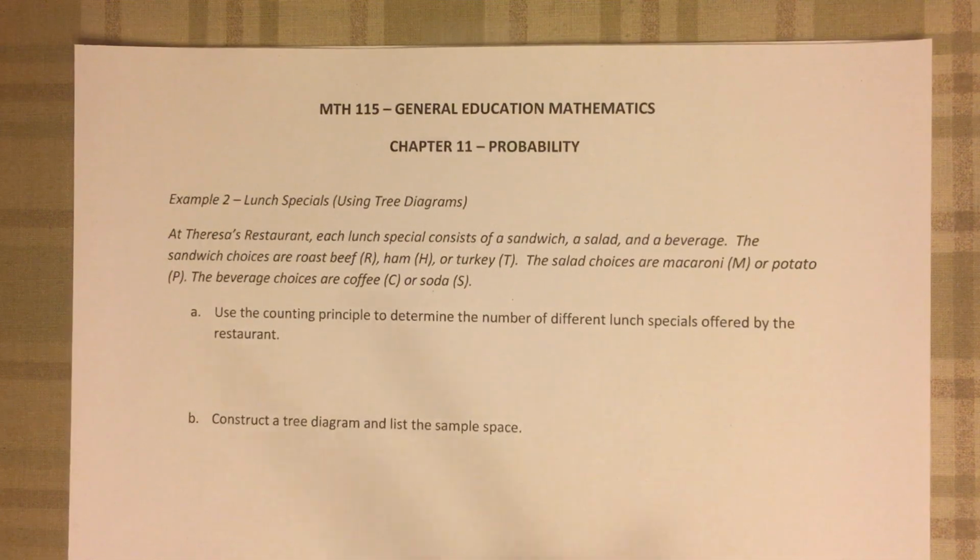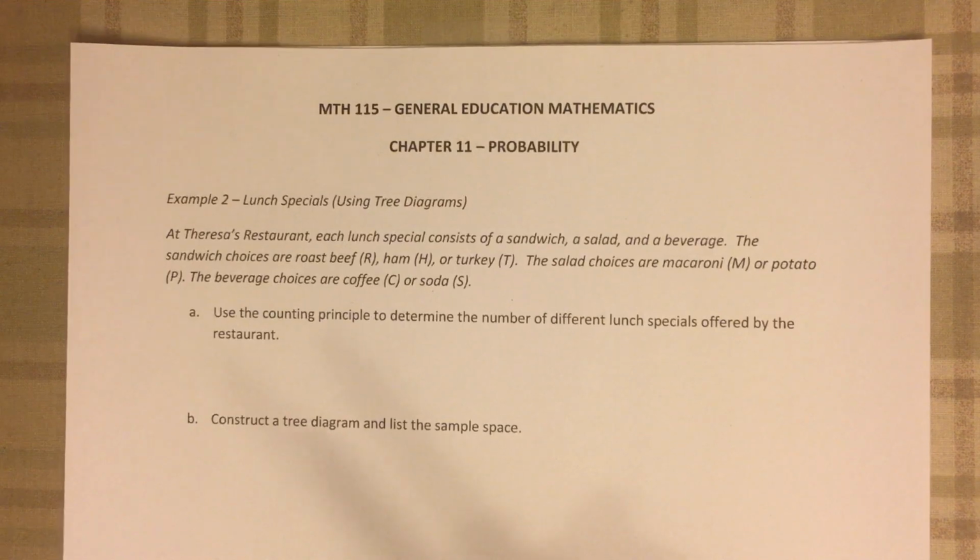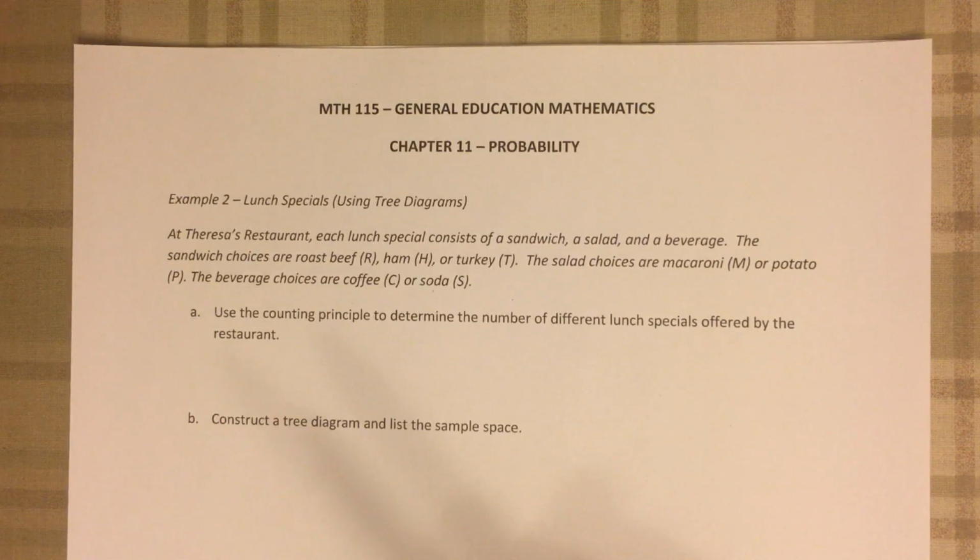So at Teresa's restaurant, each lunch special consists of a sandwich, a salad, and a beverage. The sandwich choices are roast beef, ham, or turkey. The salad choices are macaroni or potato, and the beverage choices are coffee or soda. Use our counting principle to determine the number of different lunch specials offered by the restaurant.